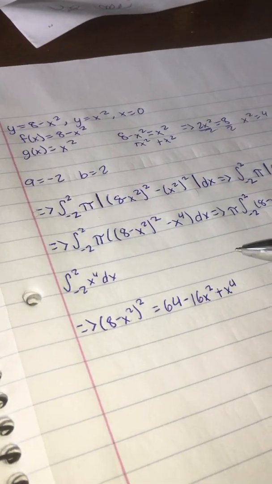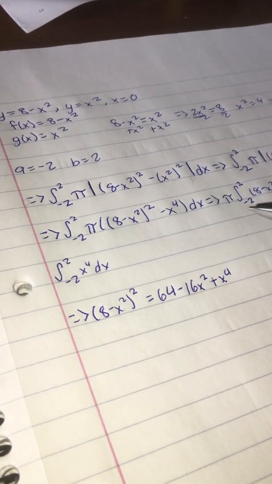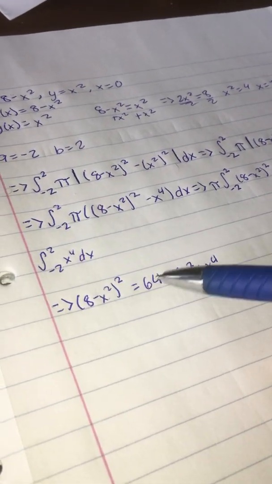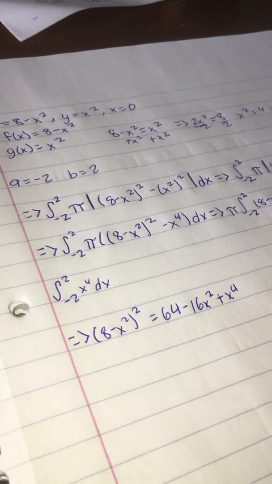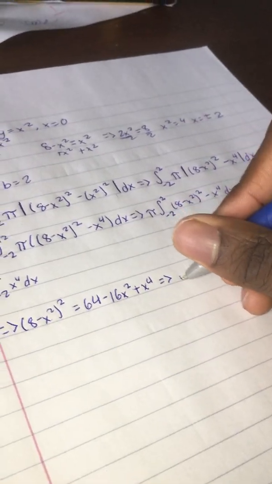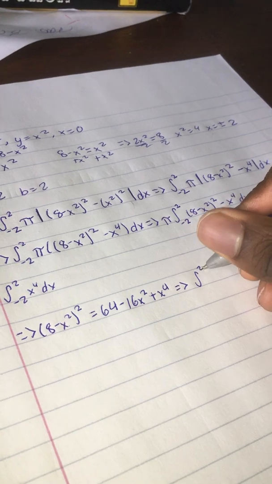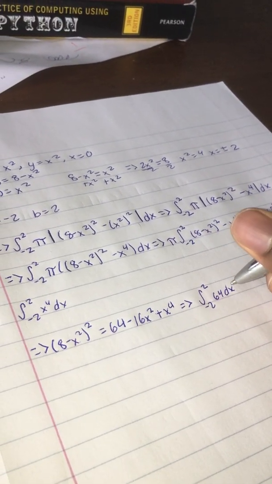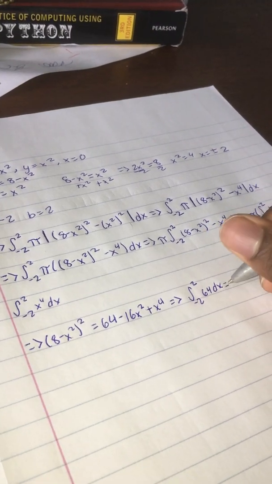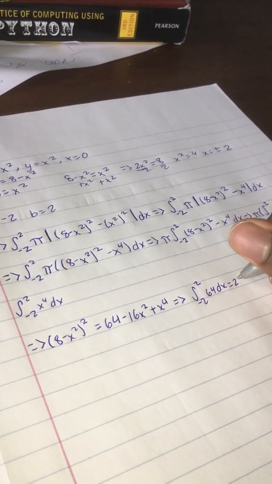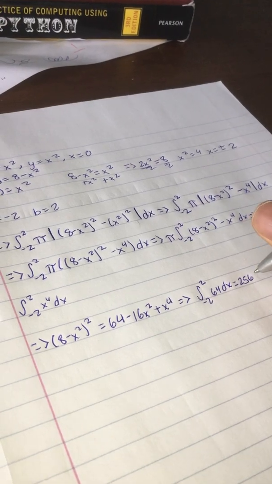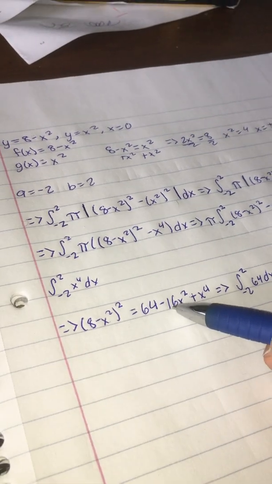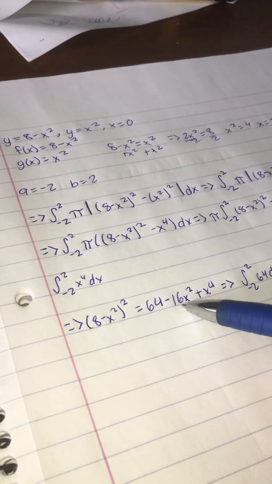And then from there, you basically want to take the integral for the 64. So the integral of 64 d of x, which would be 256. The next part would be taking the integral of 16x squared.